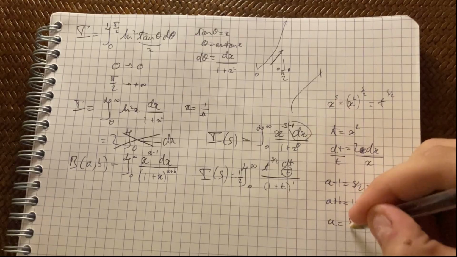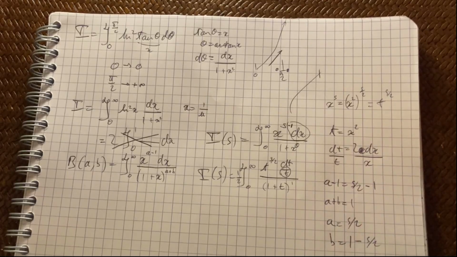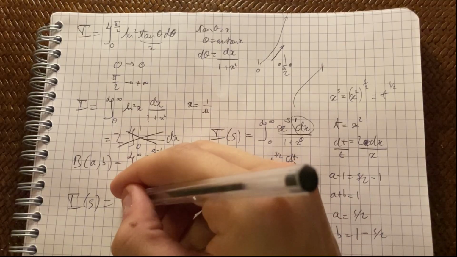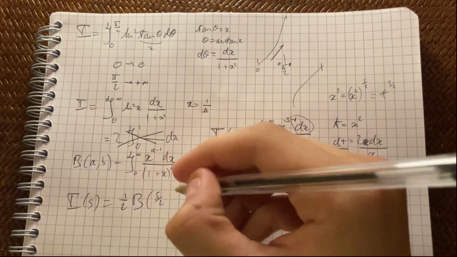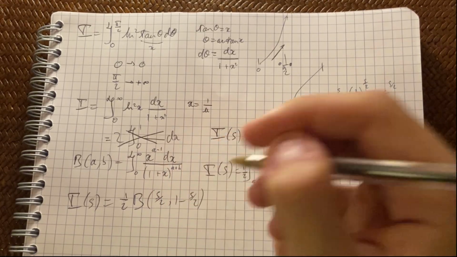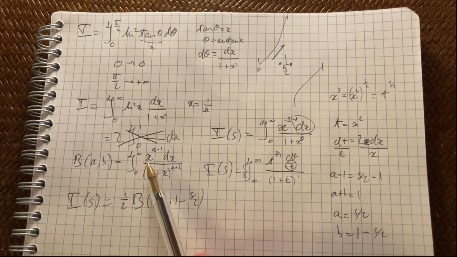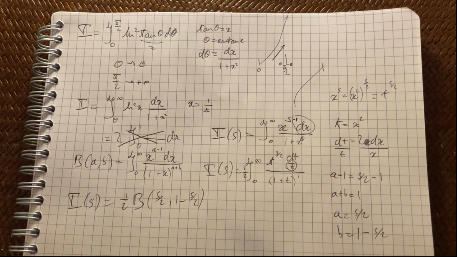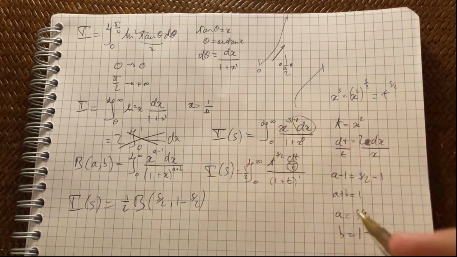So a equals s by 2 and b equals 1 minus s by 2, which means I of s is nothing but 1/2 of beta of s by 2 and 1 minus s by 2. This is a symmetrical function, so you can define here x to the b minus 1 power instead of a minus 1, it doesn't change anything pretty much. So okay, this is our function I of s, and, well, we know that it is a very important identity.